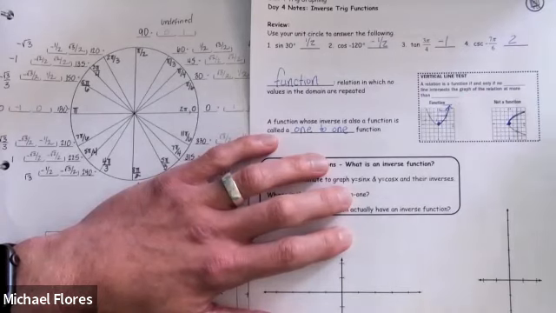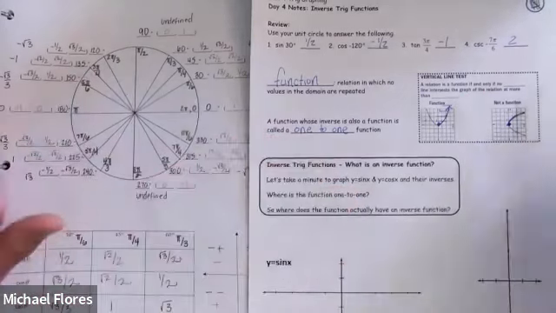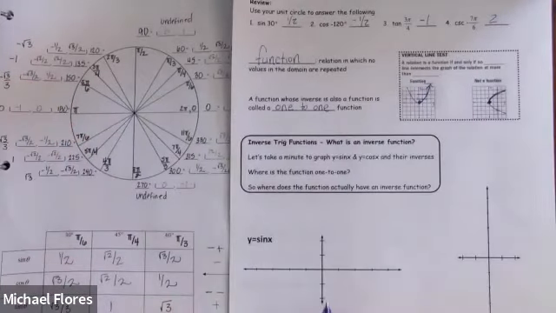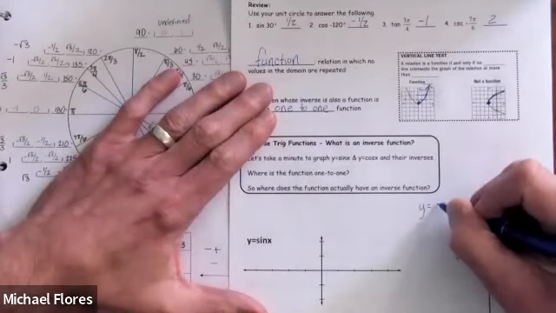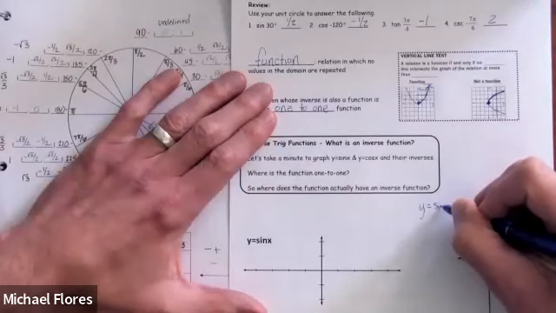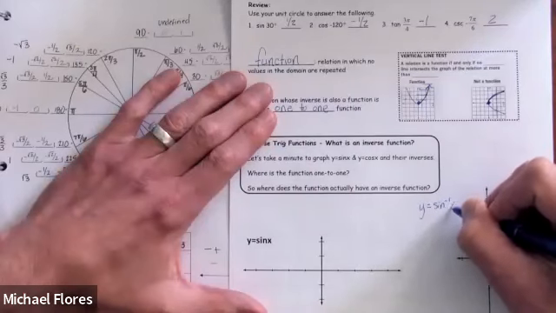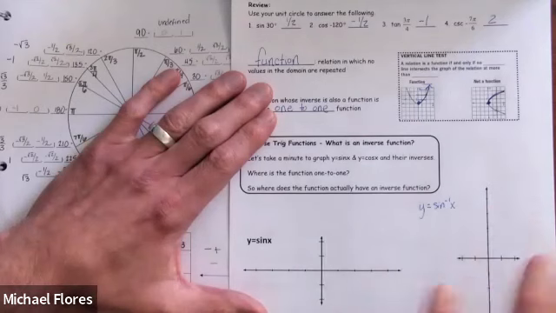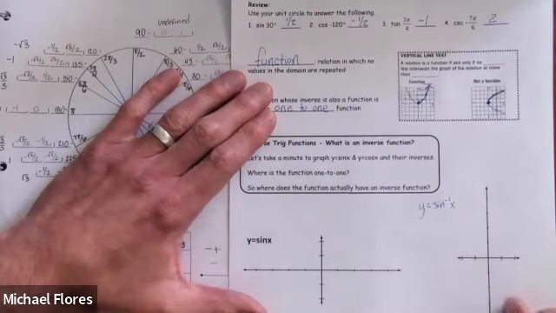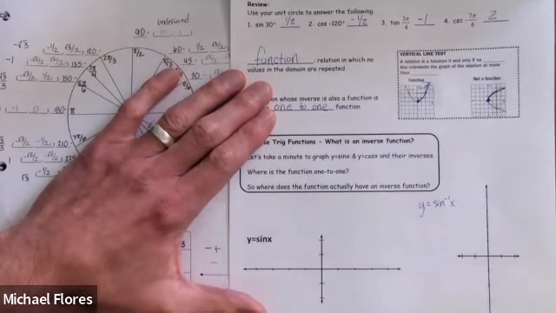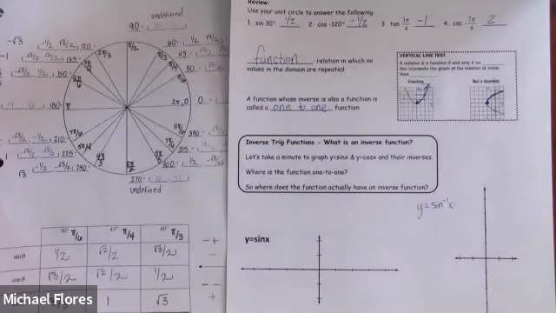So therefore, we would then have a one-to-one function. Whenever we are going to graph our basic parent function of y equals sine of x, today we're also going to write its inverse. We're going to graph the inverse, y equals sine inverse of x. Well, in order for both of these to be a function, we're going to have to restrict the domain of this one so that this one will also be a function.